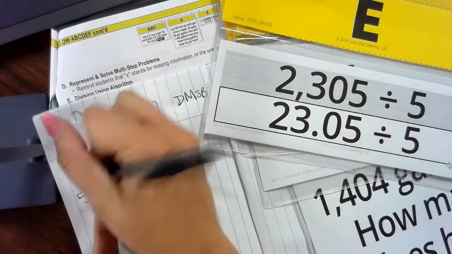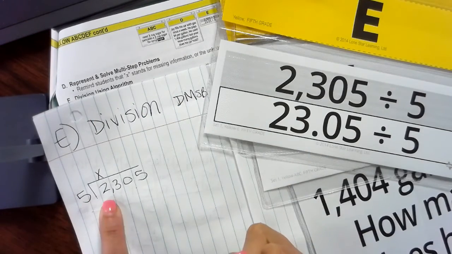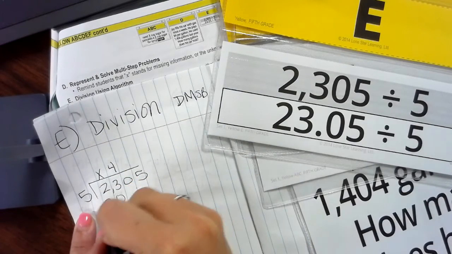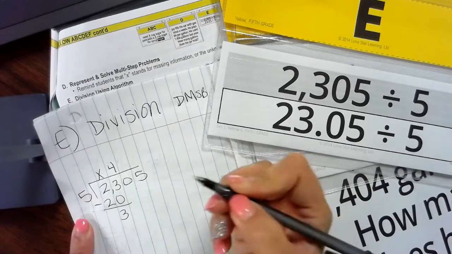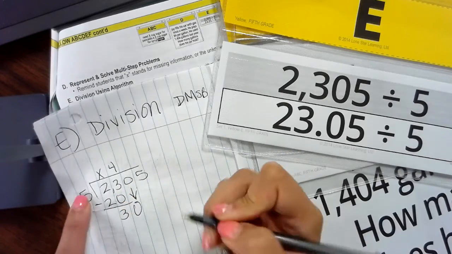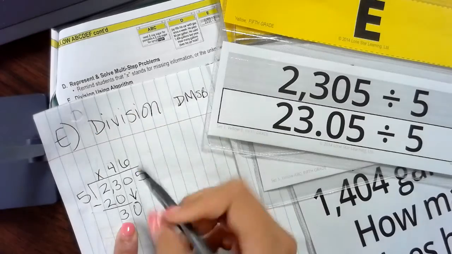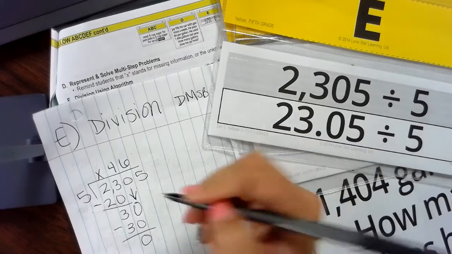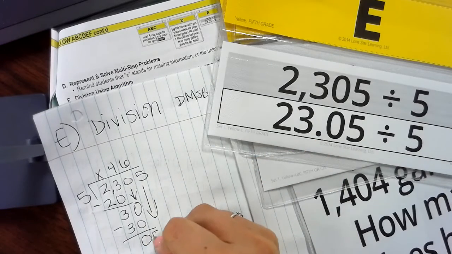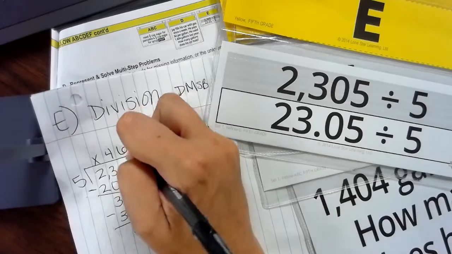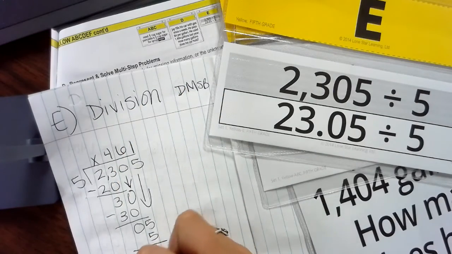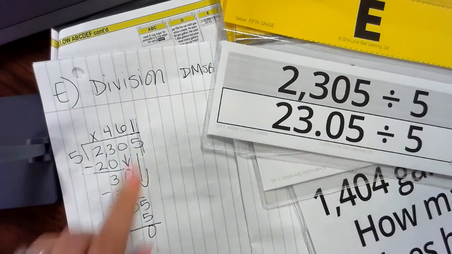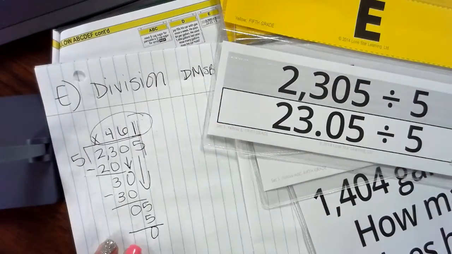So 5 doesn't go into 2. 5 goes into 23 4 times. 4 times 5 is 20. I subtract, I'm left with 3. Bring down the 0. 5 goes into 30 6 times. 6 times 5 is 30. I subtract, I'm left with 0. Bring down the 5. 5 goes into 5. 1 times 5 is 5. I'm done. I have 0 at the bottom and I'm to the wall. So therefore, my answer there is 461.